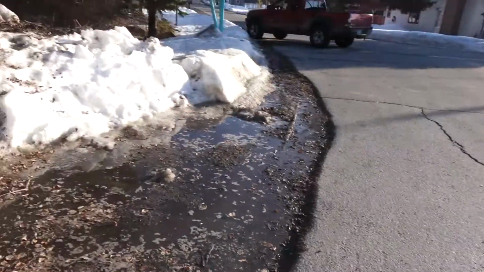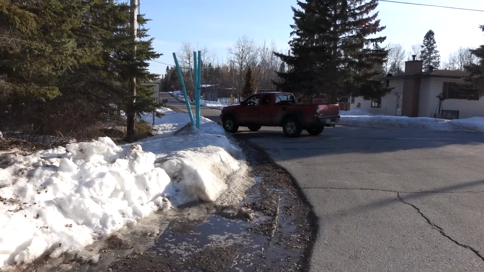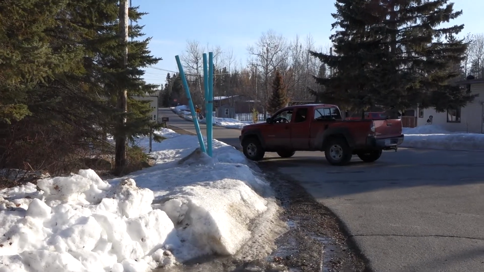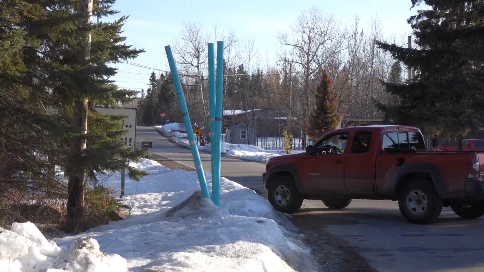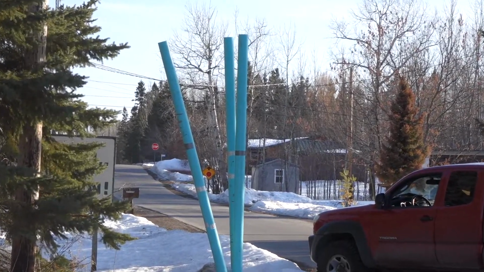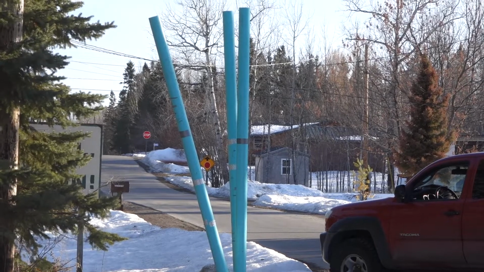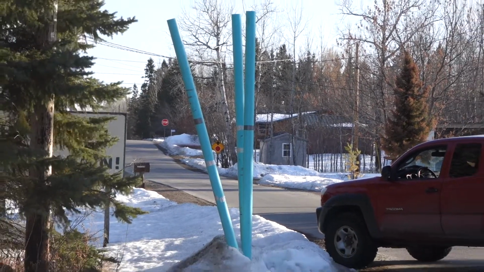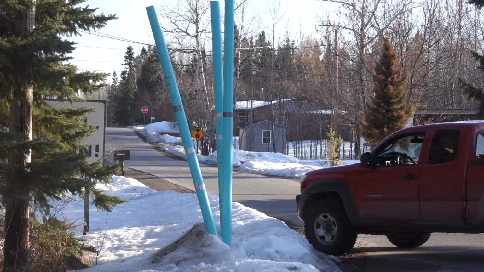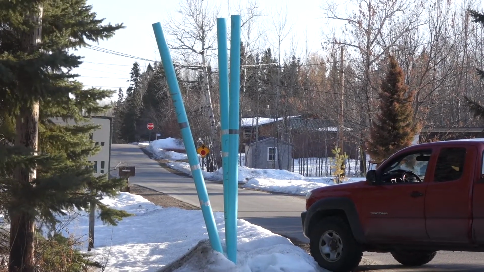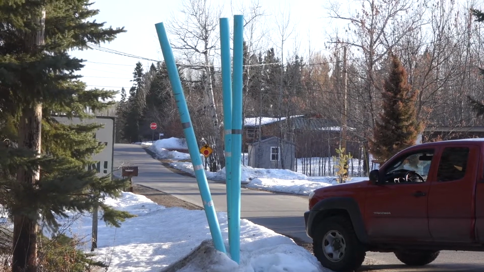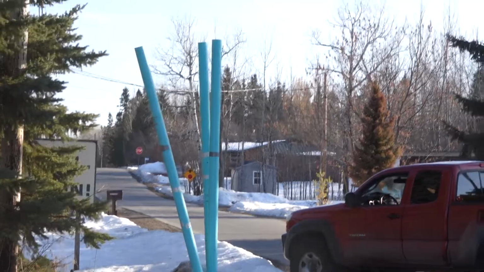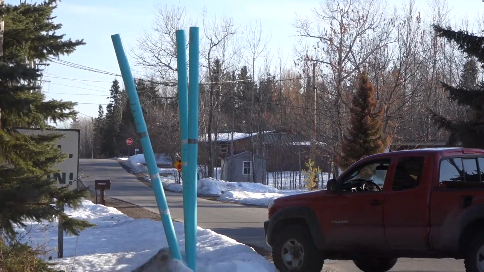This is a line now perpendicular to the line of sight between the theodolite and the poles, and we can see that indeed they are leaning. The pole closest to me is leaning at 16.5 degrees. Center pole is vertical and the other pole is leaning at 2.7 degrees. Now we'll change the lean angle.